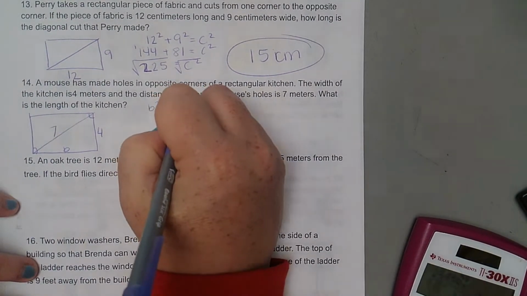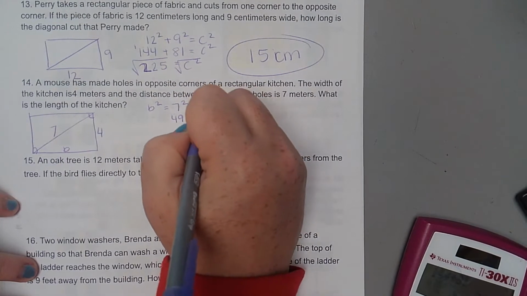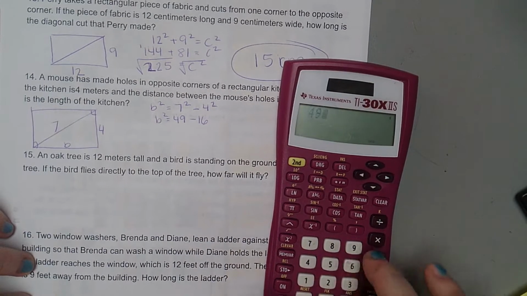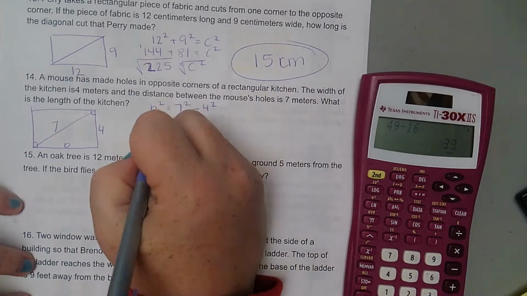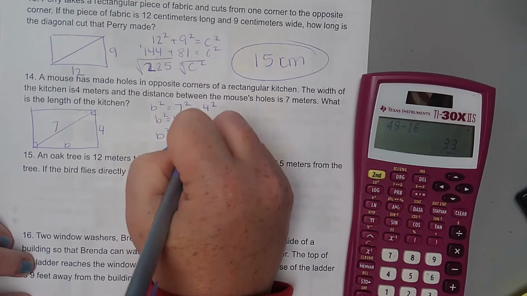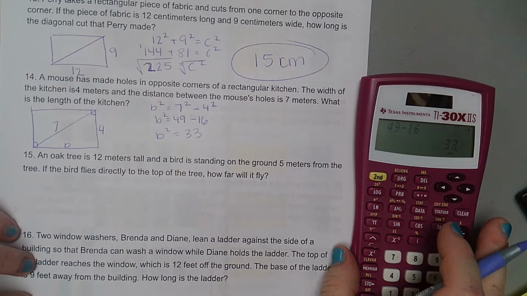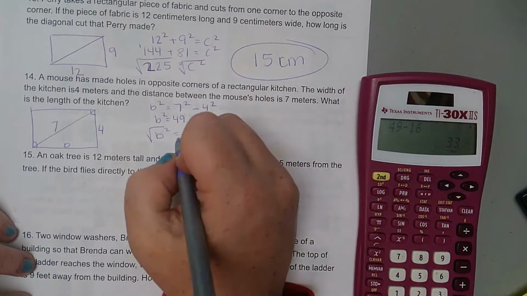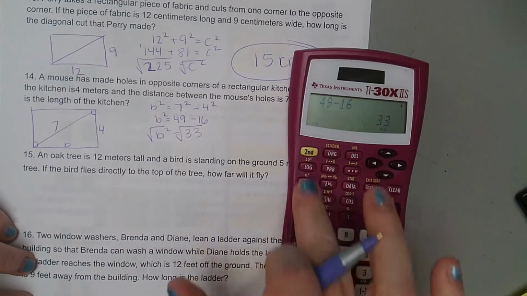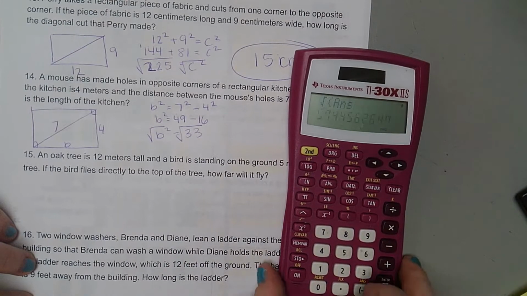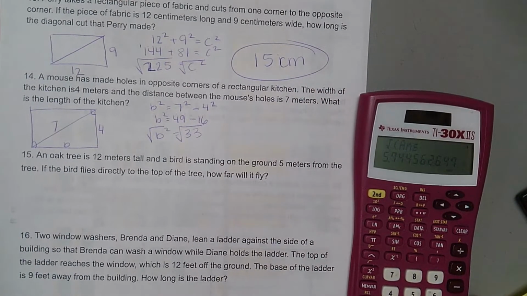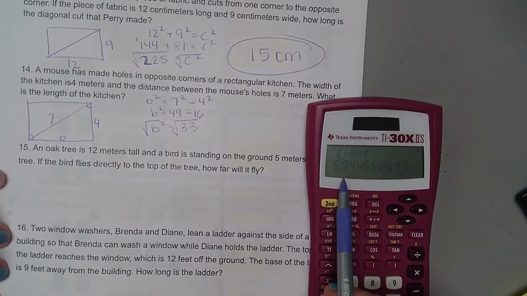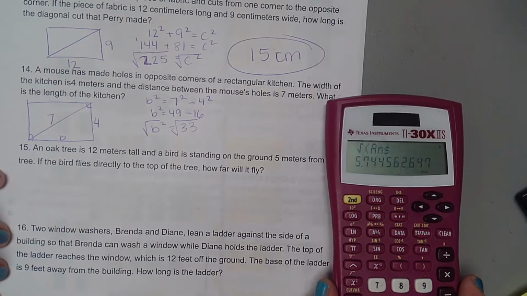So 7 squared is 49. 4 squared is 16. 49 minus 16 is 33. Square root. It doesn't say to round or anything, but every other one was round to the nearest tenth, so that's what we're going to do. So 5 7/10 meters.